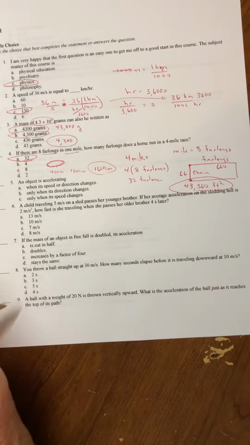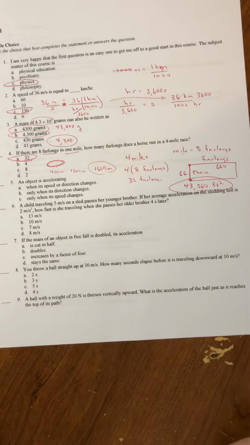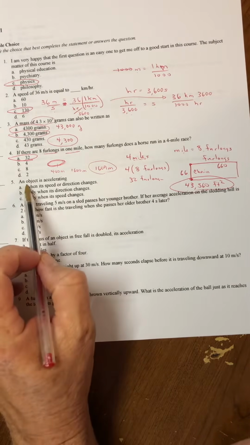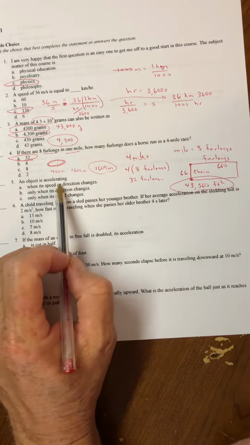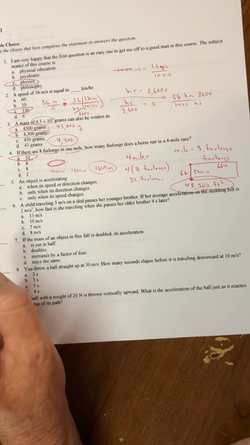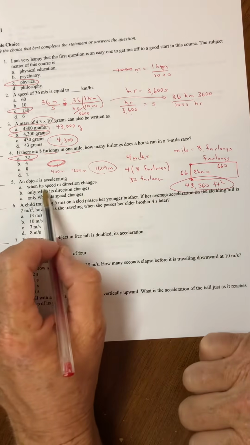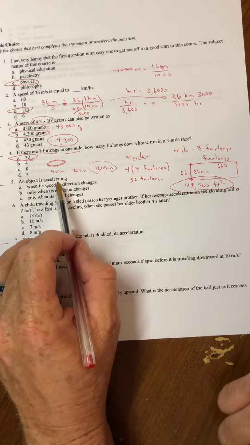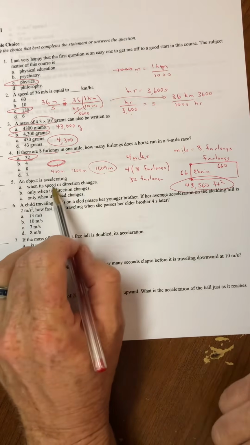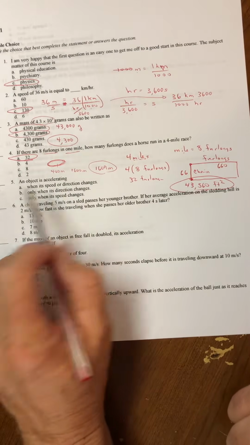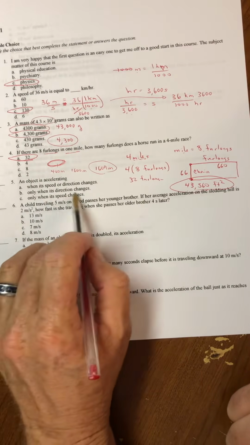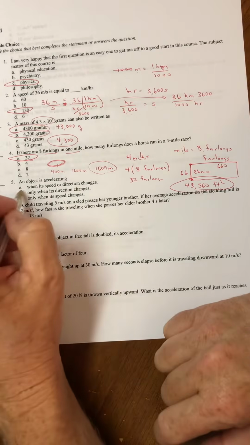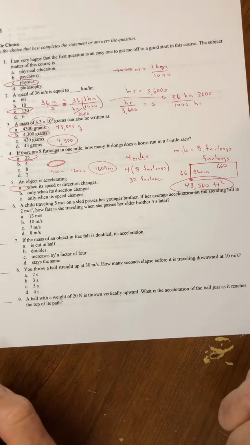Let's move on to the next 4. The next 4 should be out of chapter 2 where we get into motion. It says an object is accelerating when its speed or direction changes. Yeah, so the definition of acceleration is a change in velocity, and a velocity has speed and direction. So if either one changes. So here, if it's only direction, no. Only speed, no. So 5 would be A.